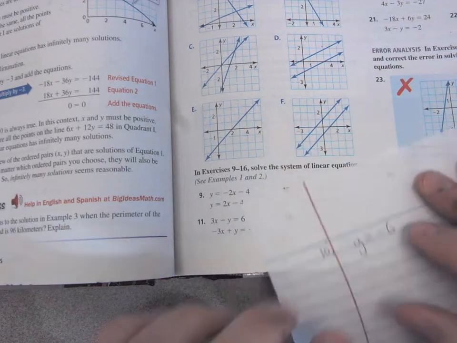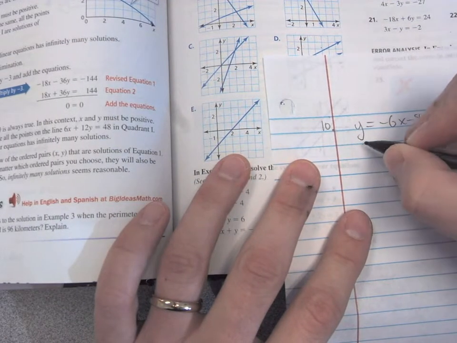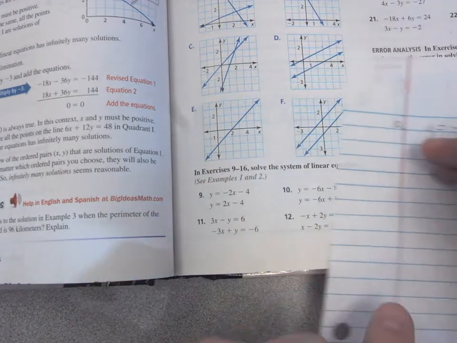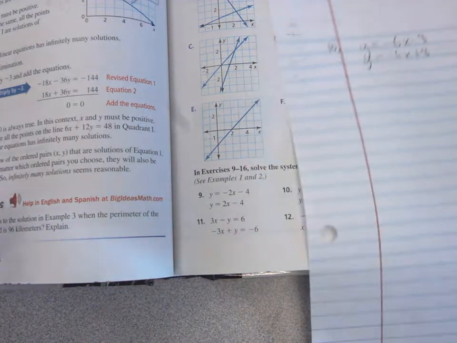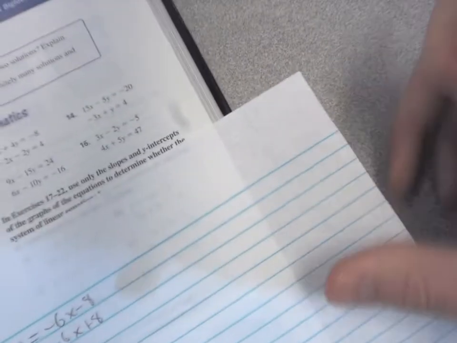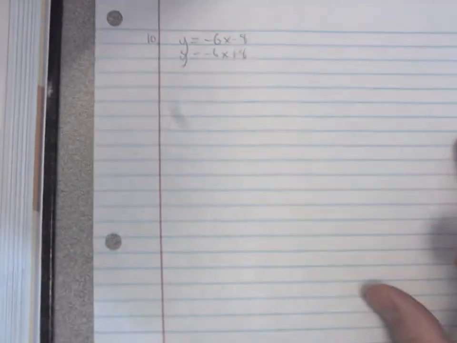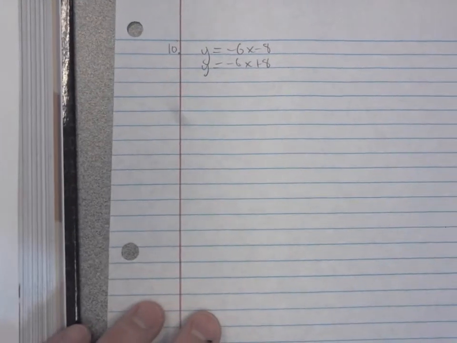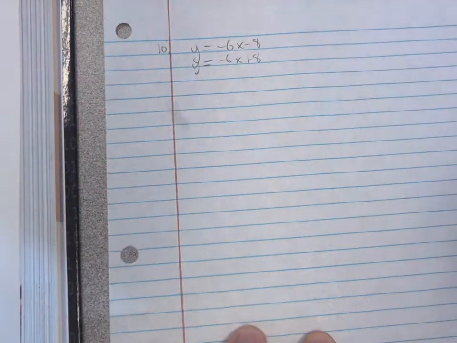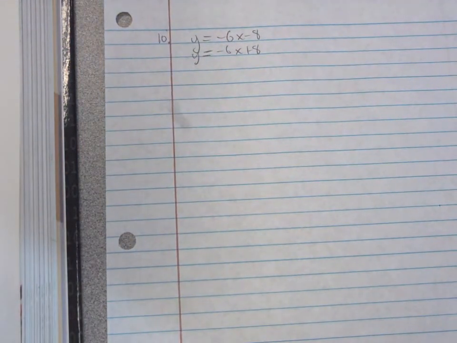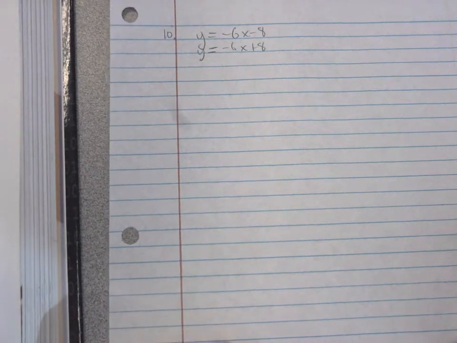So we have y equals negative 6x minus 8, and y equals negative 6x plus 8. Move the book really quick. Now there's multiple ways of solving this. We could solve it by graphing, with substitution, or with elimination. It doesn't really matter, but I think the best way to solve this one is probably substitution.